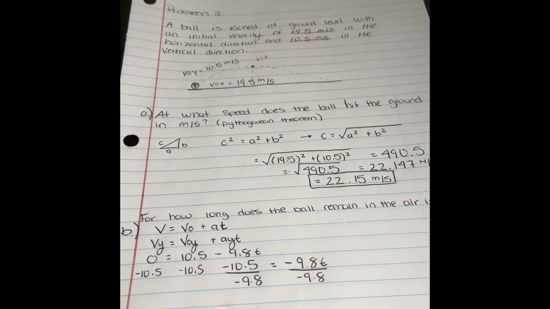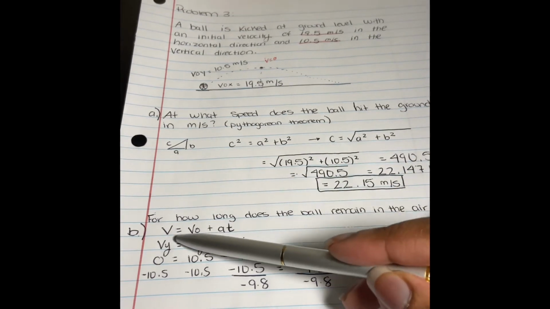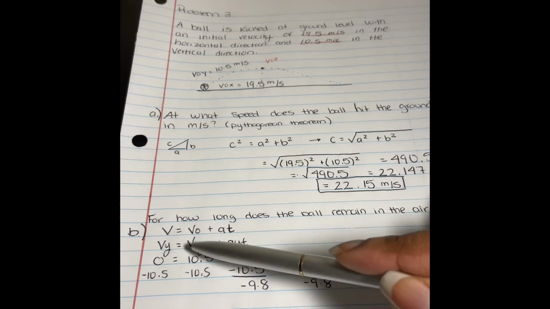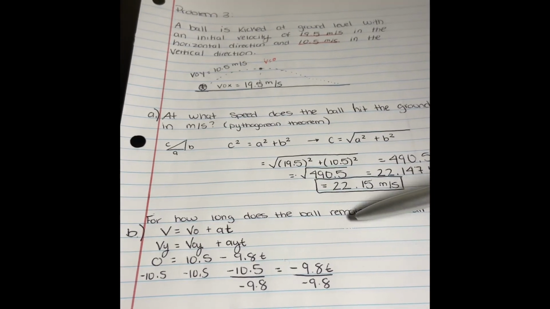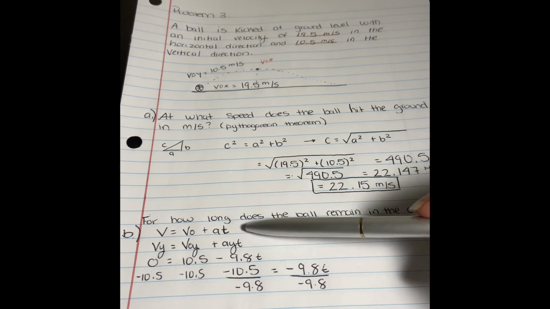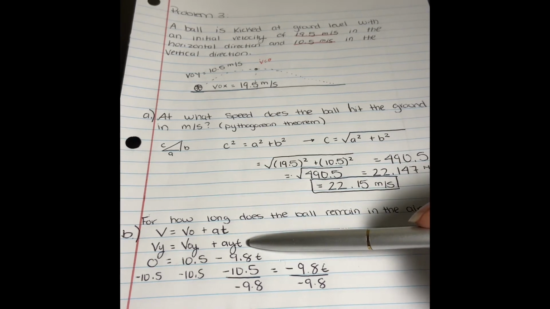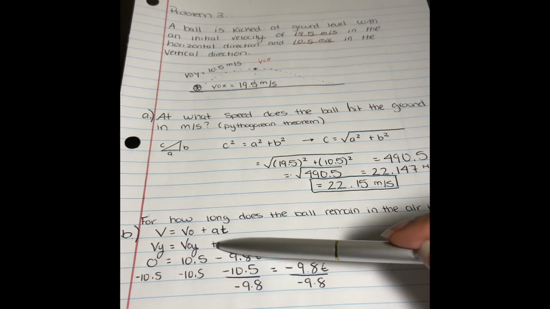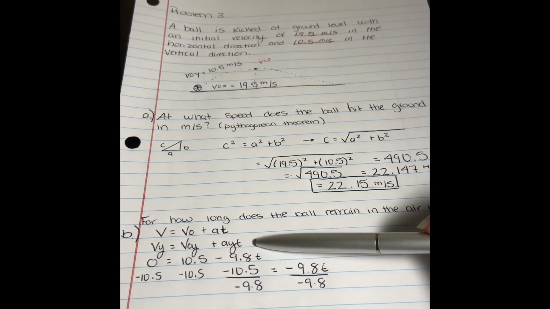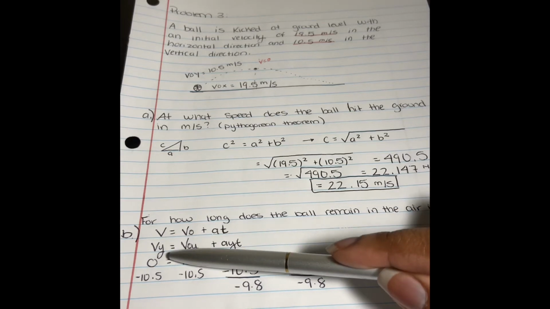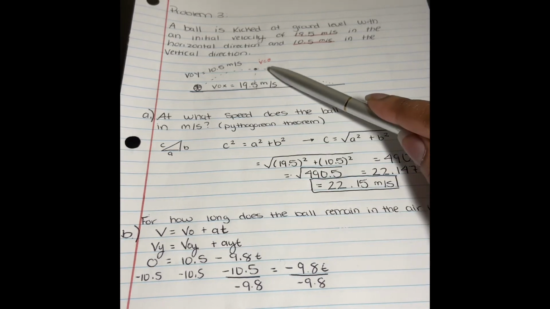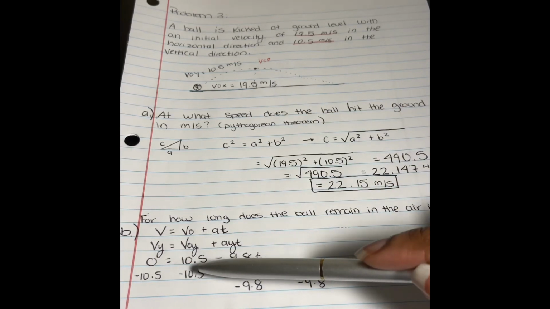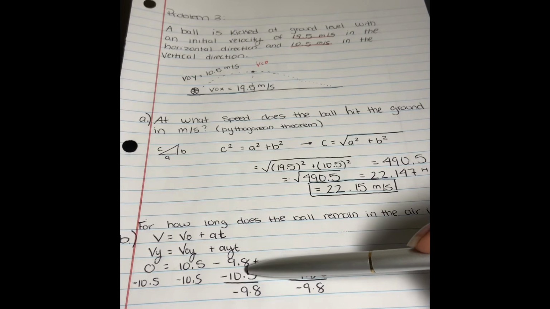So we're going to use the equation V equals V naught plus AT, but you are also solving for Y. So you would rewrite the equation with Y. So it would be Vy equals V naught Y plus AYT. So initially the velocity is 0. So it would be 0 equals 10.5 minus 9.8 t.